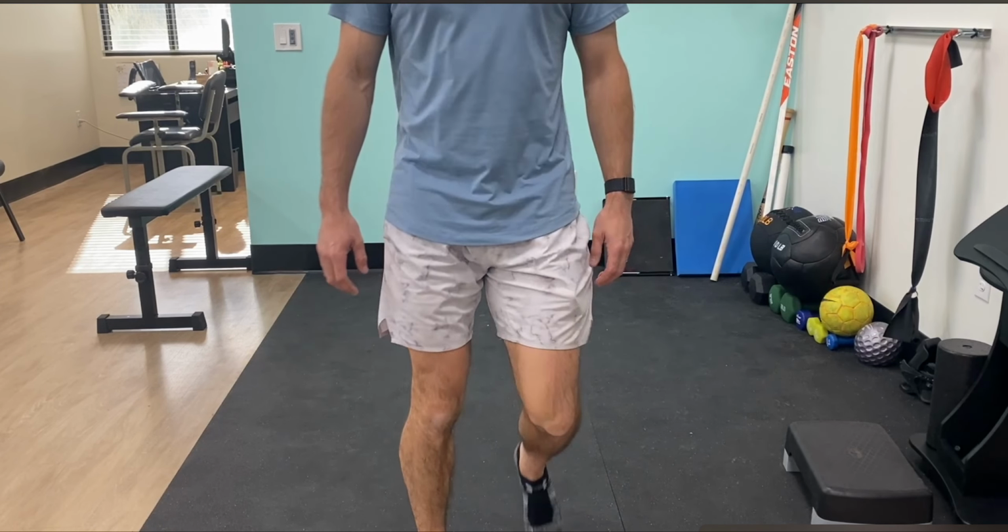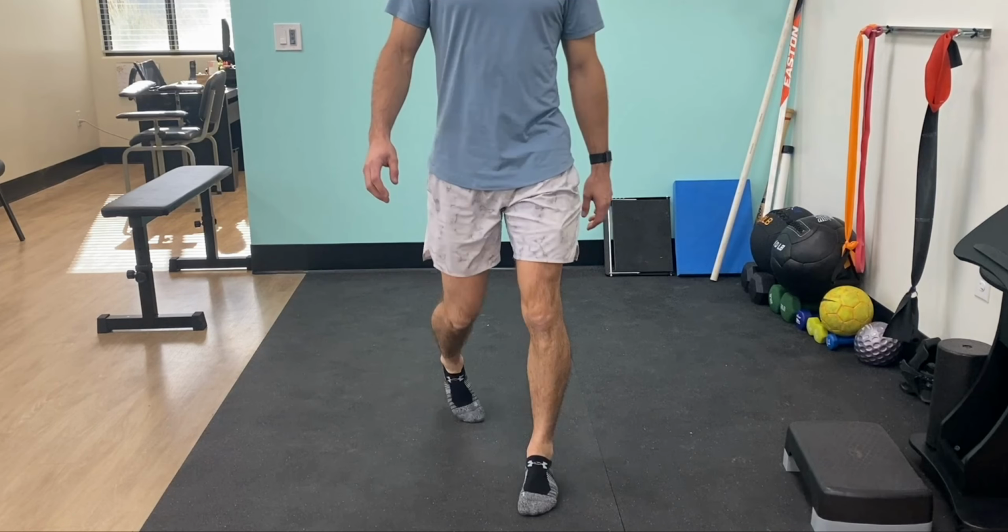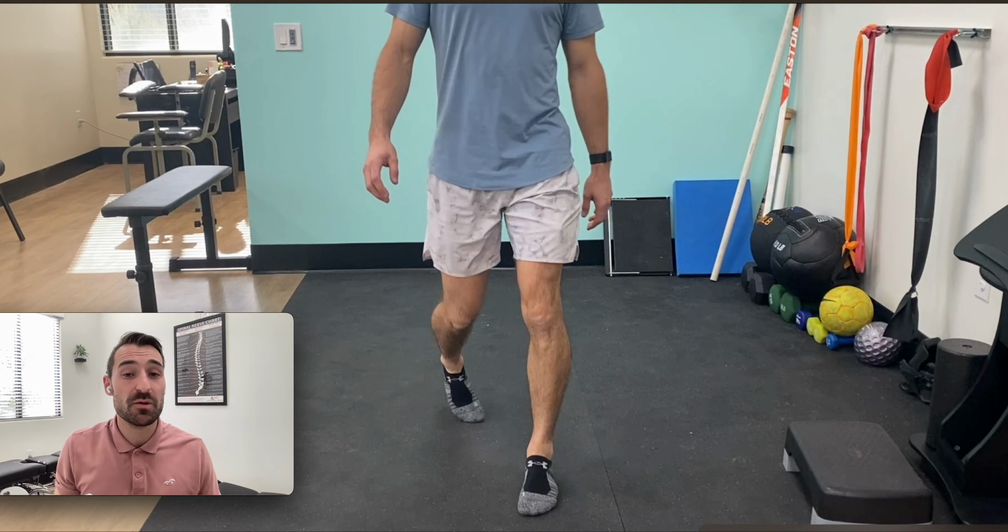If you notice anything, I would probably recommend taking a video of yourself just walking, not even thinking, and see if there's any small things that you notice. If you're in pain, obviously you're going to see problems with that, but paying attention, making note of that is the first step.